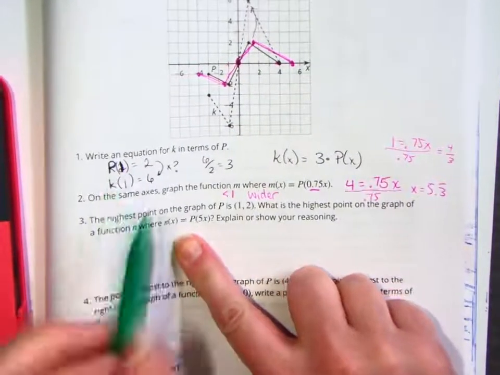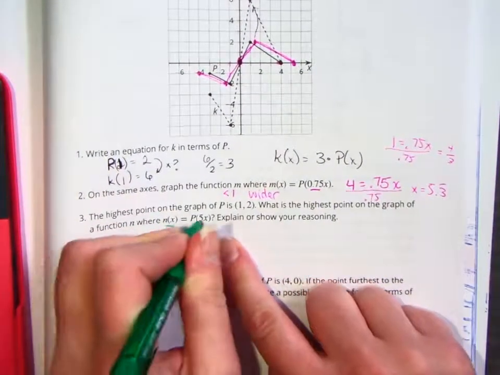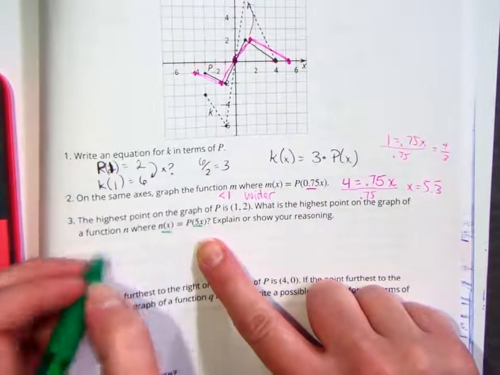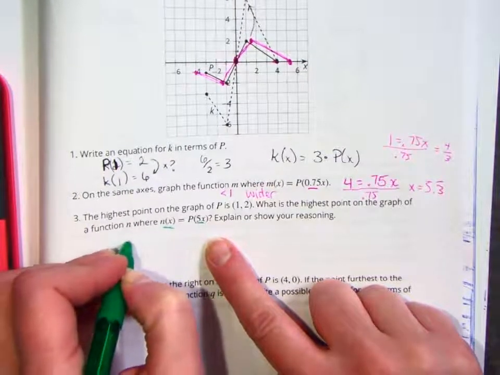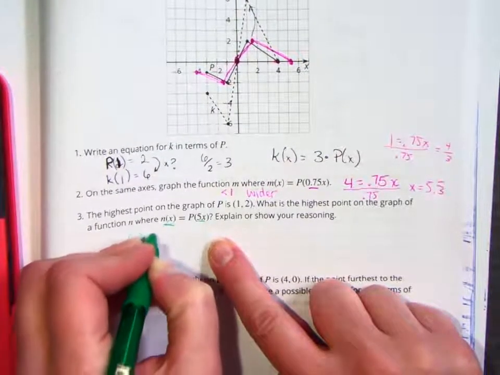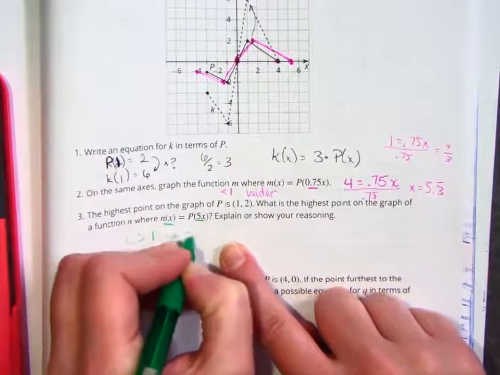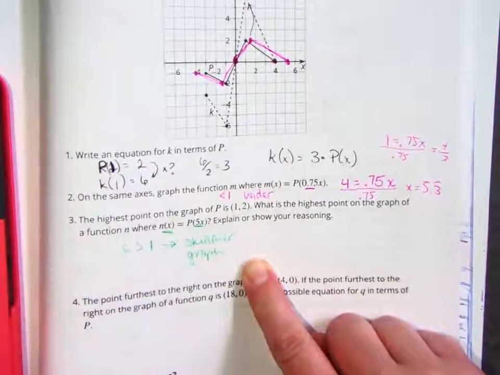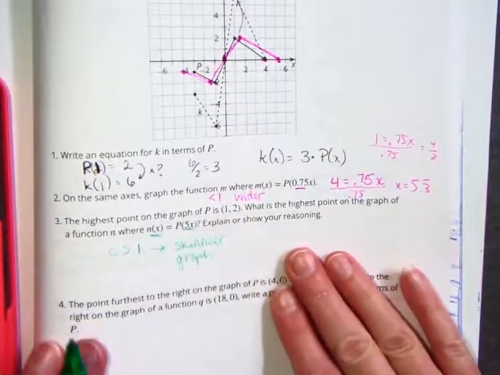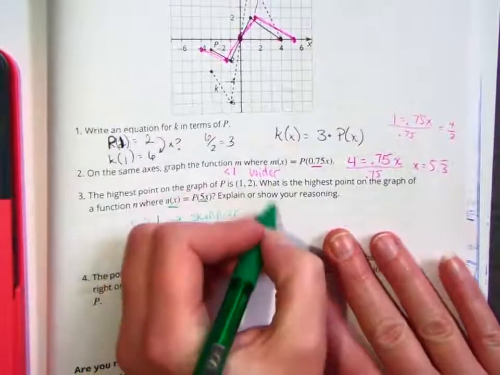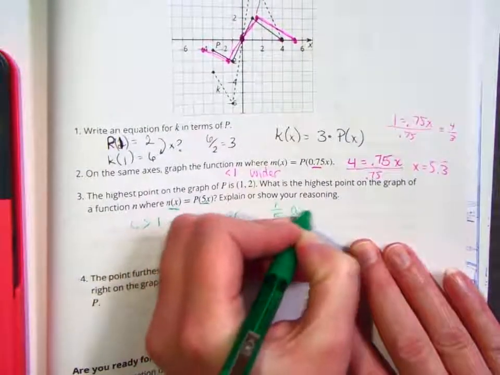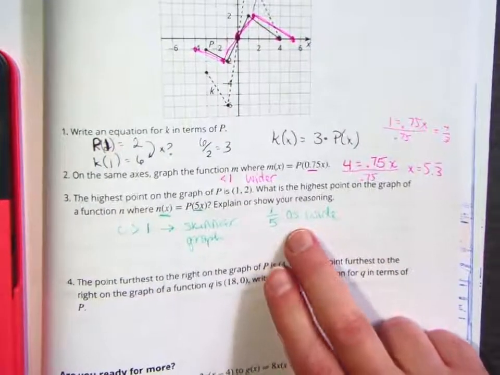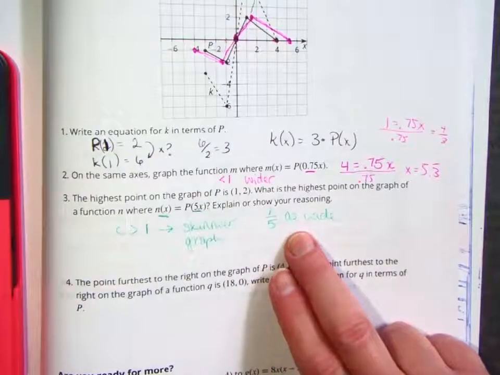Looks like it's giving us another equation, an n of x, and this one is 5 times the input. My scalar is greater than 1, so I should have a skinnier graph. One way to think about this is that it should be 1/5 as wide. If we can make a comparison like this, maybe this is going to help you make more sense of those inputs and outputs that we have.